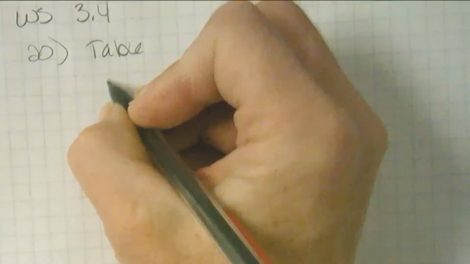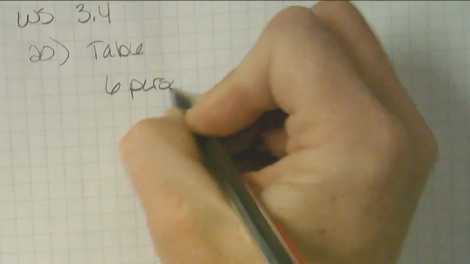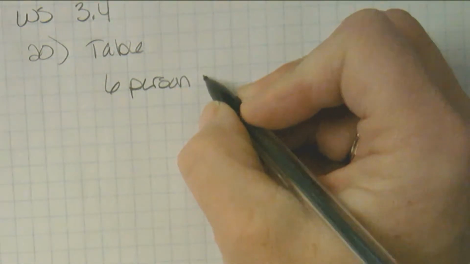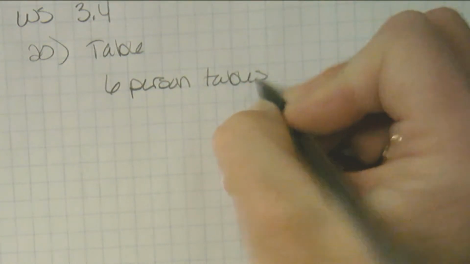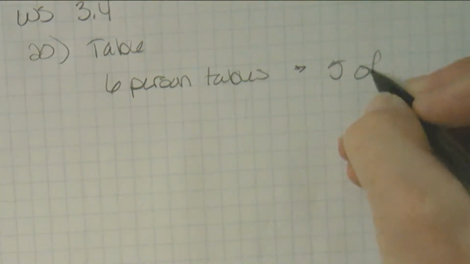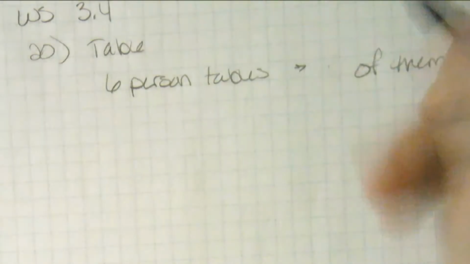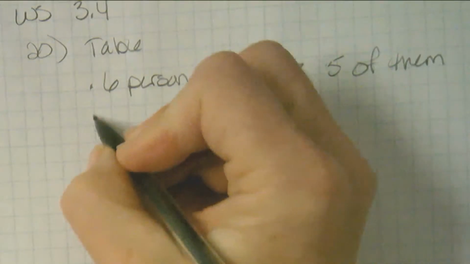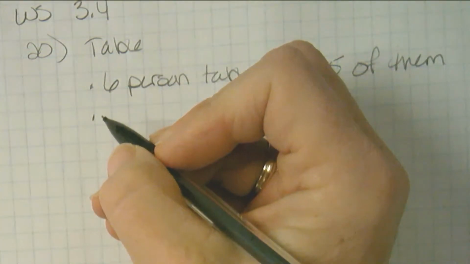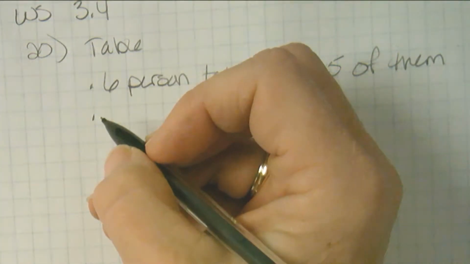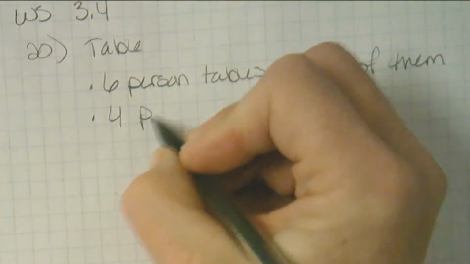So number 20 says, Beatrice is in charge of setting up a banquet hall. She has 5 tables that seat 6 people. All right, so we have tables. We have 6-person tables. And we have 5 of them. That's the first thing. And then it says we have 4-person tables.